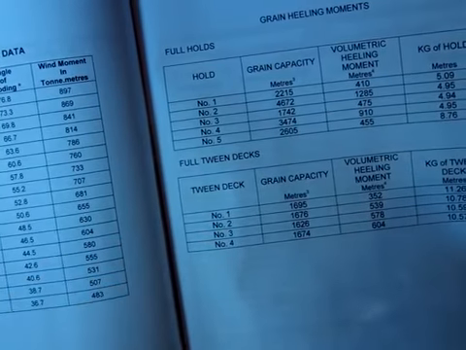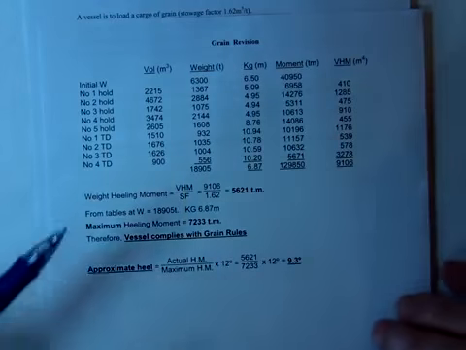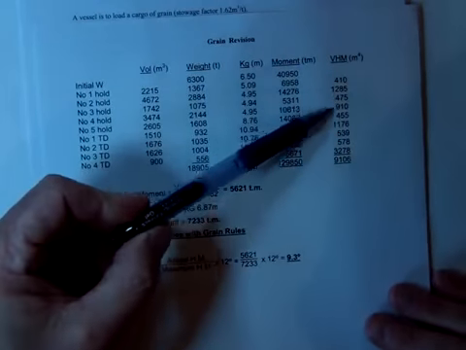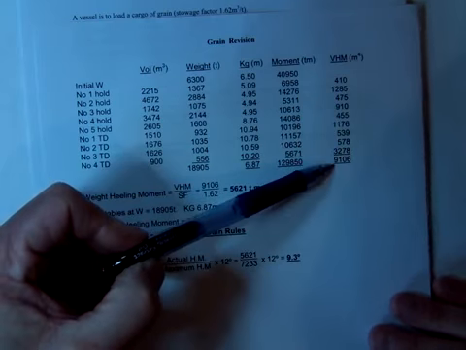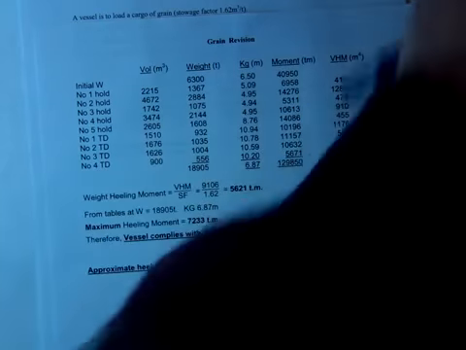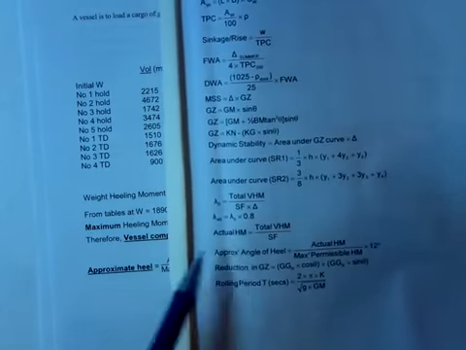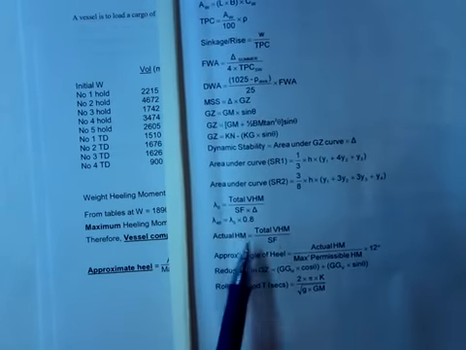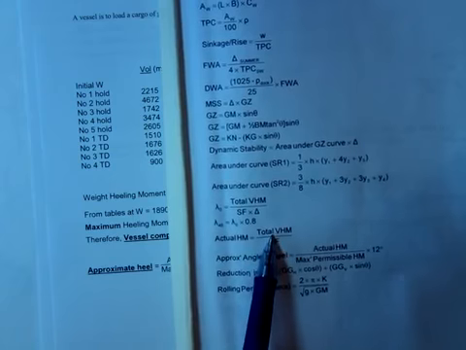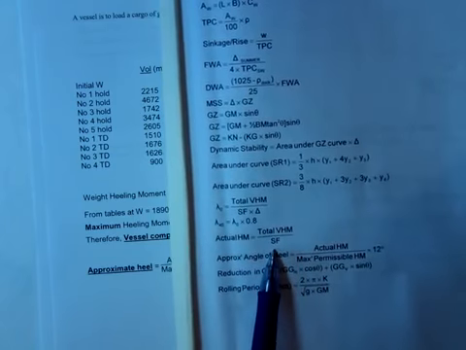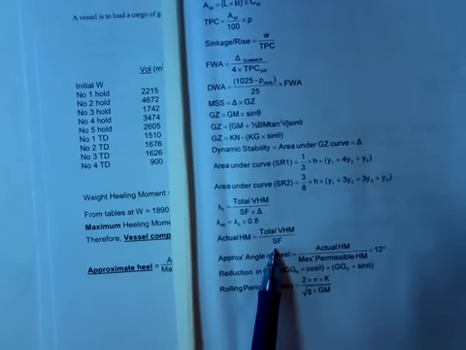Even though the hold is full, we have to allow these heeling moments, obviously for grain settling. So we've written down all the volumetric heeling moments and added them together. Now on your formula sheet, it tells you that the actual heeling moments are the total volumetric heeling moments divided by the stowage factor.